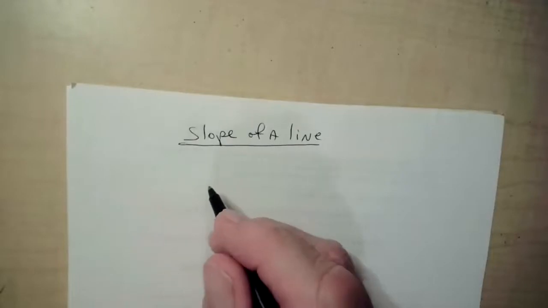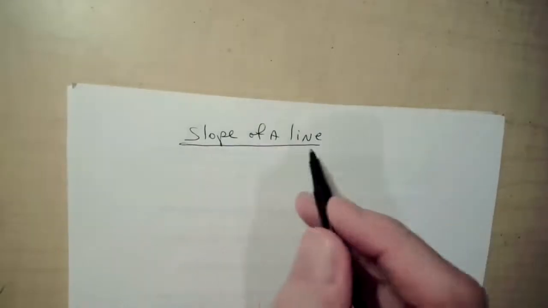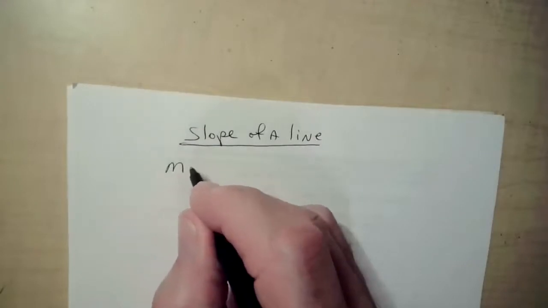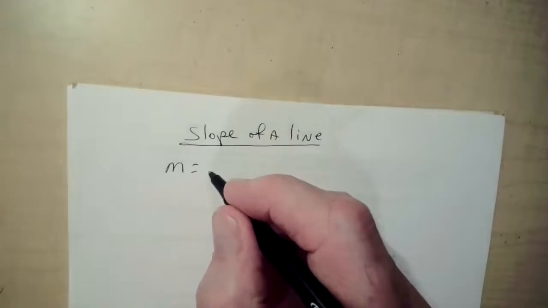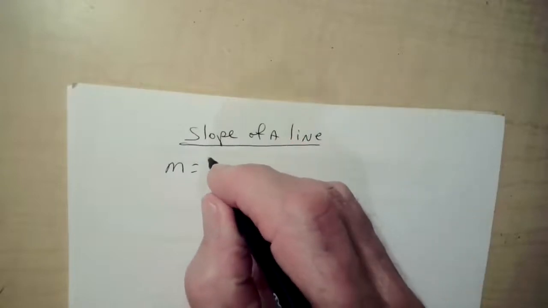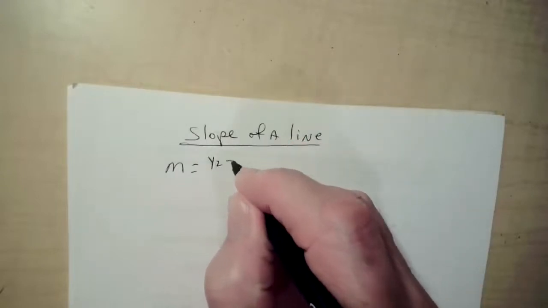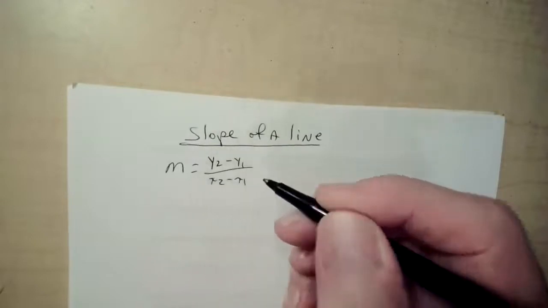I'm going to go back over the things we did last week, and that was the slope of a line, we call M. And we can determine what the slope is by rise over run between 2 points, or we have the formula y2 minus y1 over x2 minus x1.